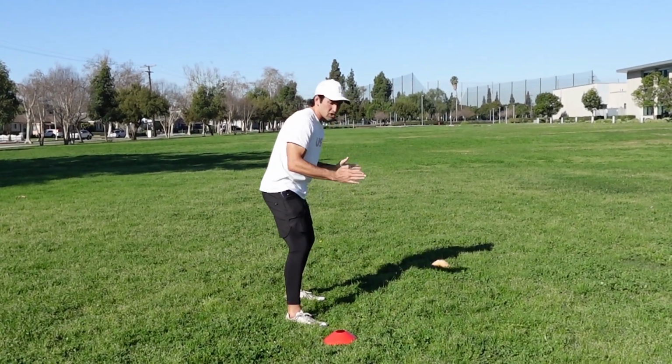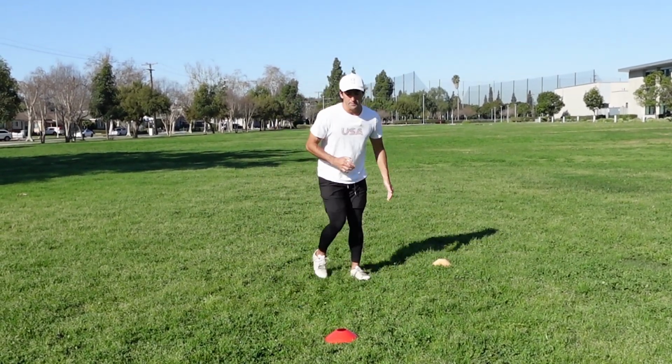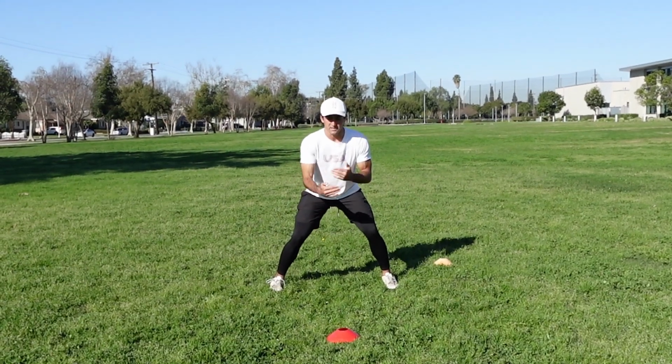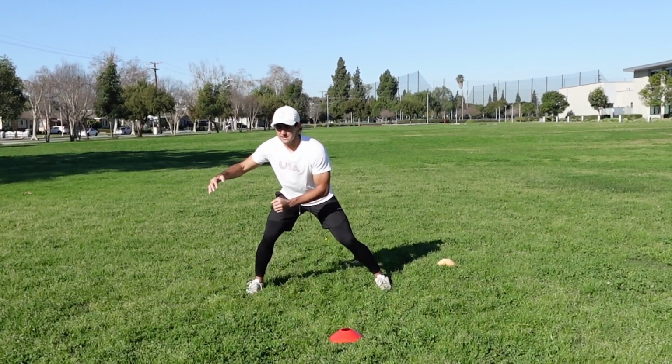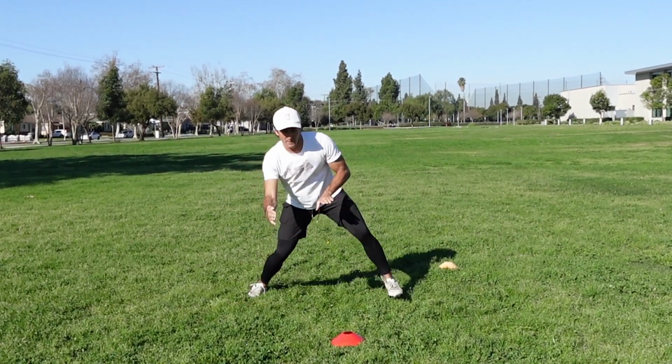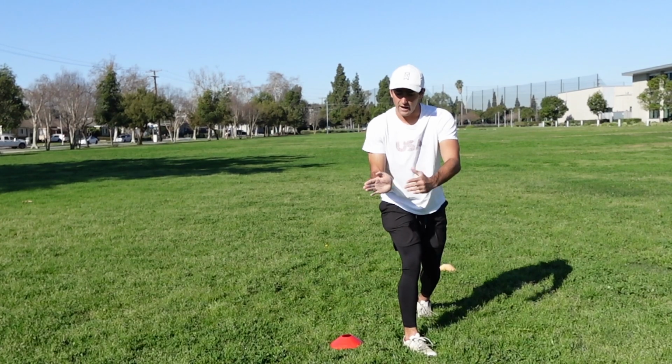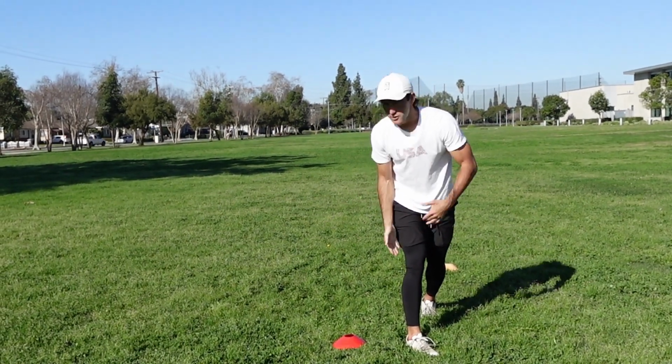Remember, anytime that we have space between me and a DB, I don't want to try to make a move with any type of space in between us. If he's 2 to 3 yards off, and let's say I approach him and I only go a yard, I throw a fake to the outside, he jumps. Because there's this space, he could cut off my angle on the route. So we have to get into his cushion and try to step on his toes.